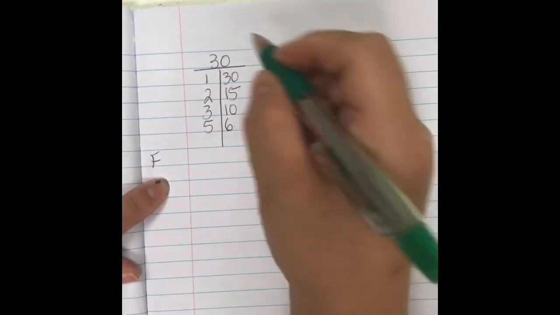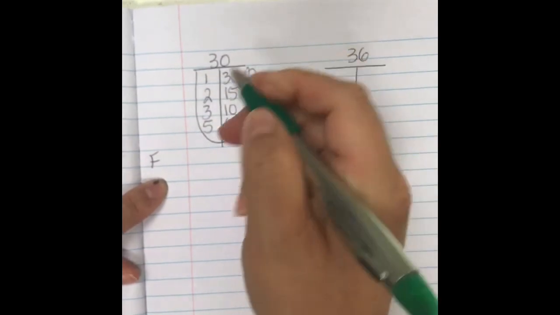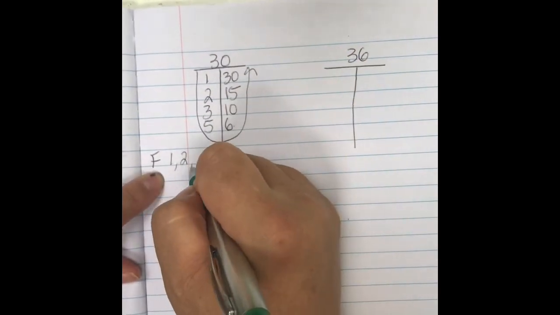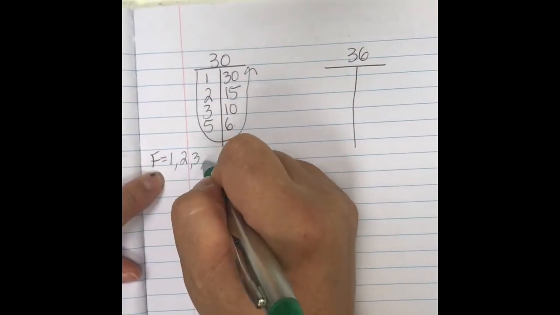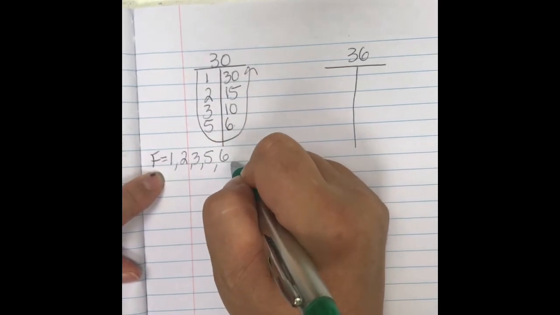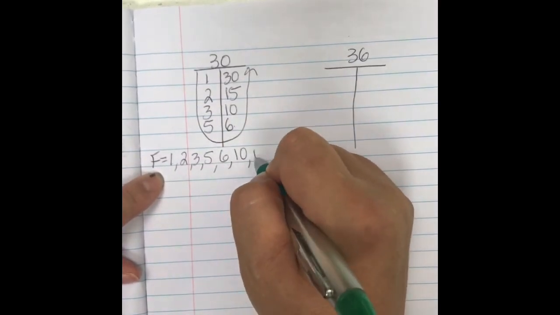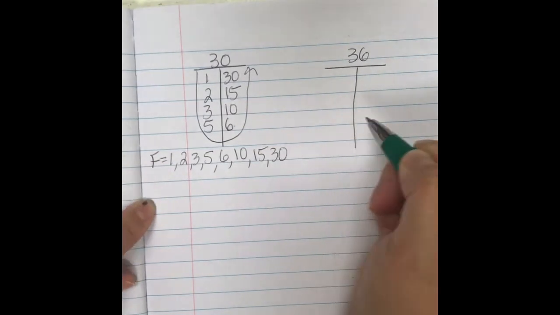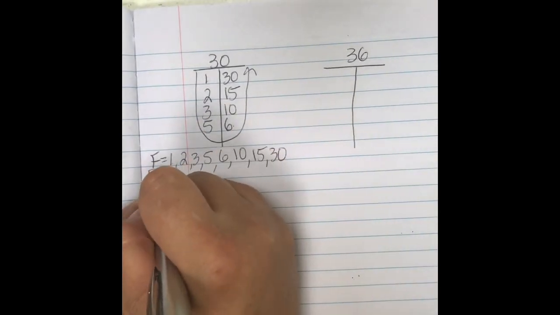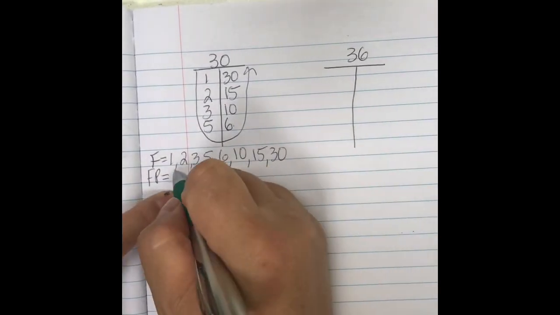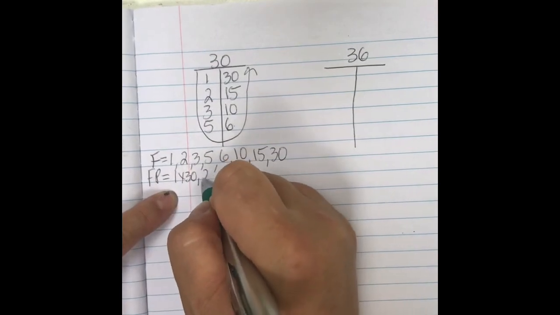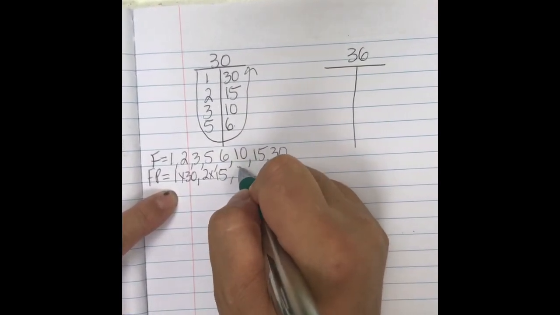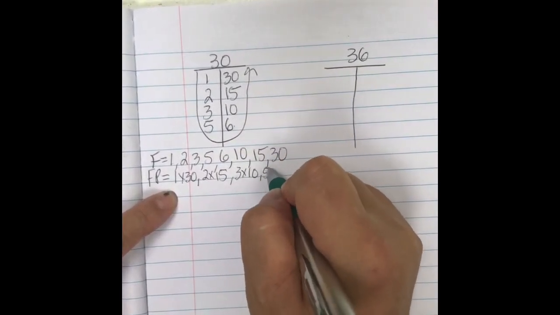Okay, for factors, I'm going to go in my U-turn. So I'm going to go 1, 2, 3, 5, 6, 10, 15, and 30. Okay, for factor pairs, I'm going to get 1 times 30, 2 times 15, 3 times 10, and 5 times 6.